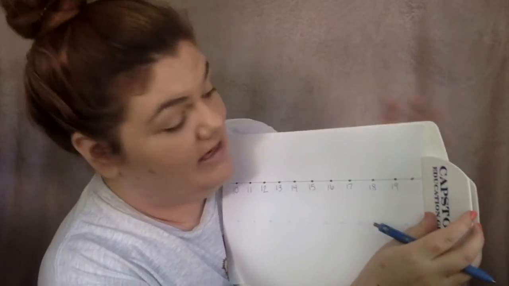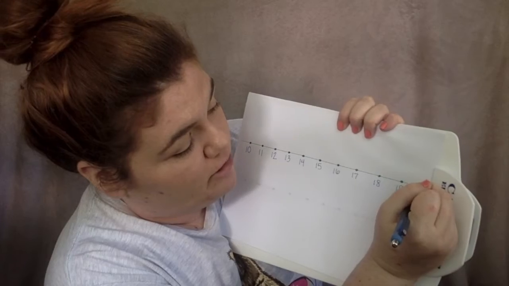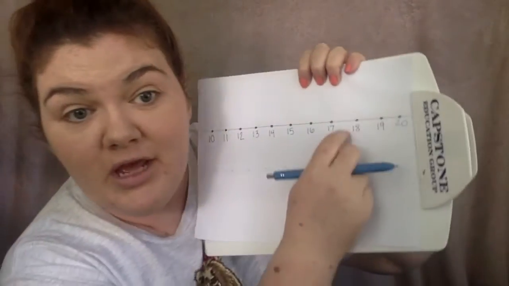I want you at the end, kids, I want you to add number 20 to the end, just like I did. So if you can add the number 20 to the end, please do that, okay?